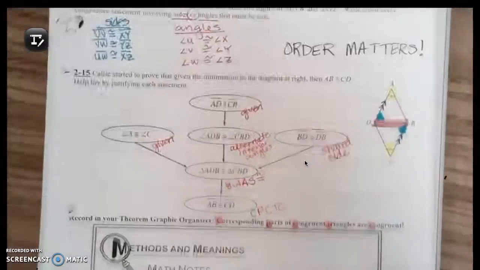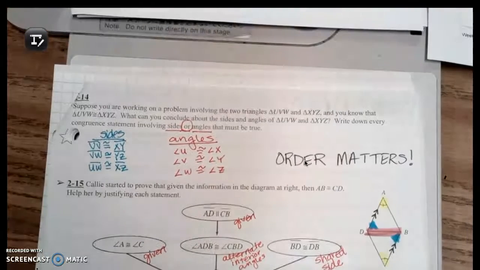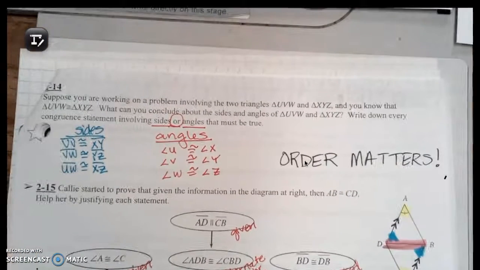Flip over to page 5. Go all the way up to the top, and we're going to look at question 14. Question 14 says, suppose you are working on a problem involving the two triangles UVW and XYZ, and you know that triangle UVW is congruent to triangle XYZ.